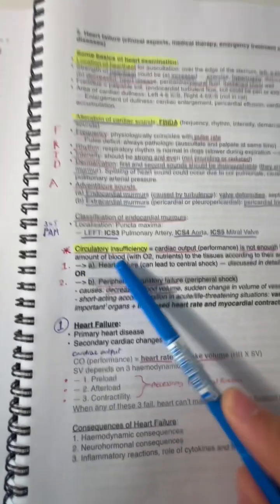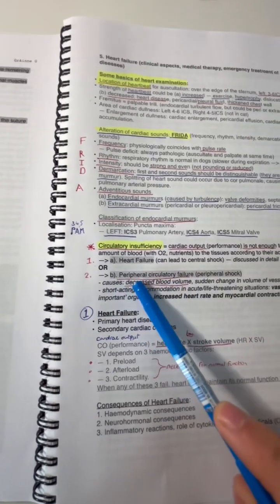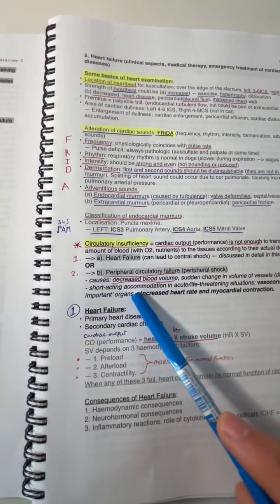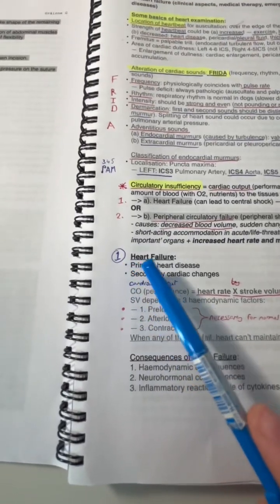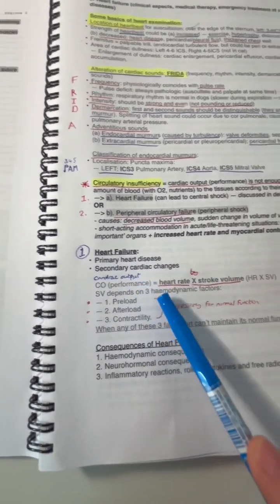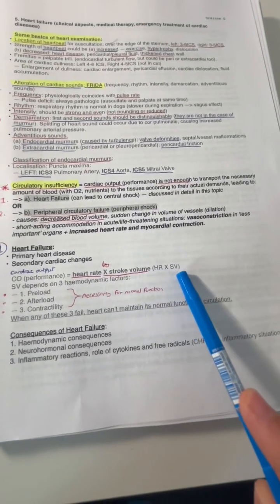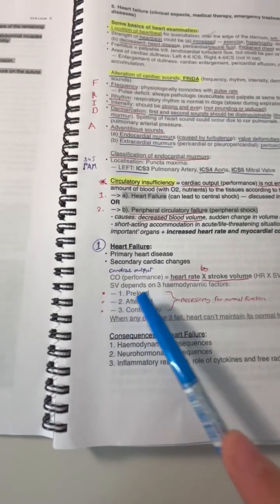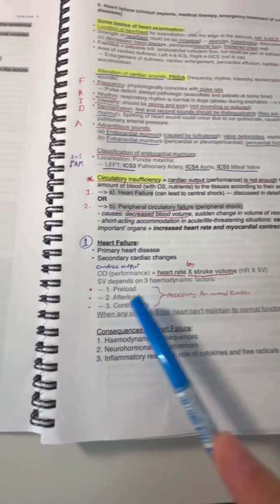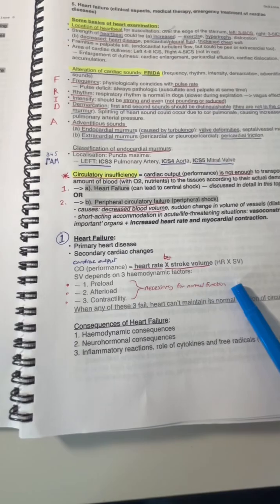Circulatory insufficiency is when the cardiac output is not enough. This can be due to heart failure or peripheral circulatory failure, such as decreased blood volume. Heart failure can be caused by primary heart disease or secondary cardiac changes. Cardiac output is the heart rate times the stroke volume, HR multiplied by SV. The stroke volume depends on 3 hemodynamic factors: the preload, the afterload, and the contractility. These are necessary for normal heart function.